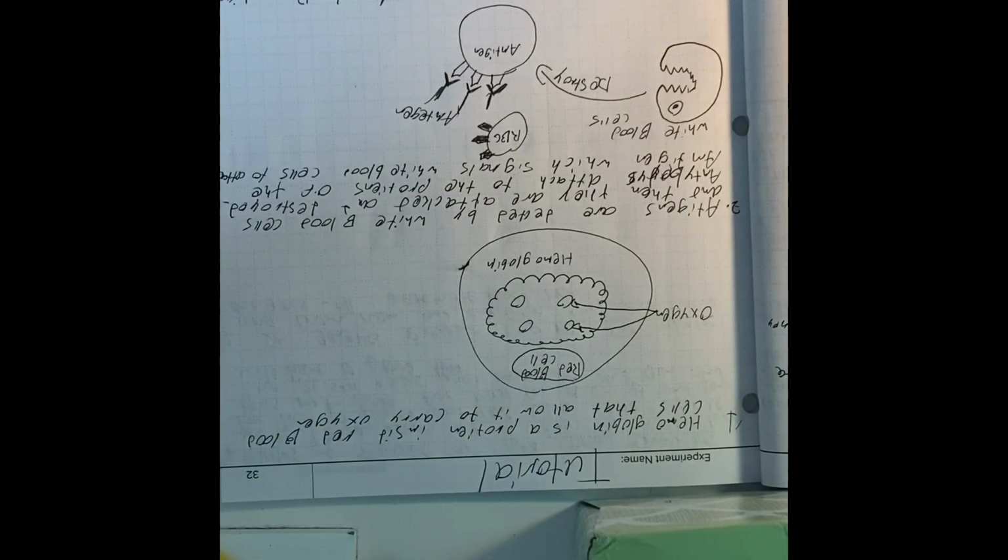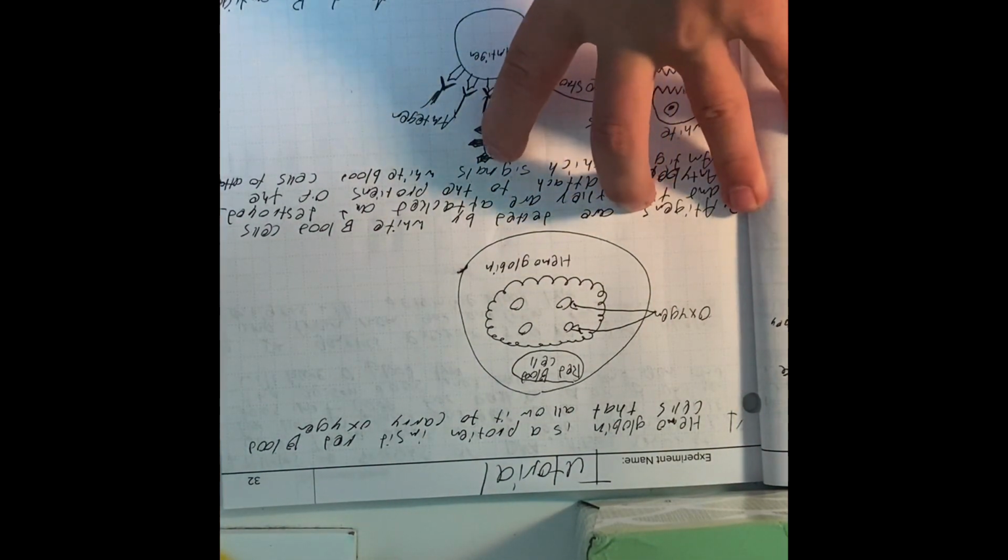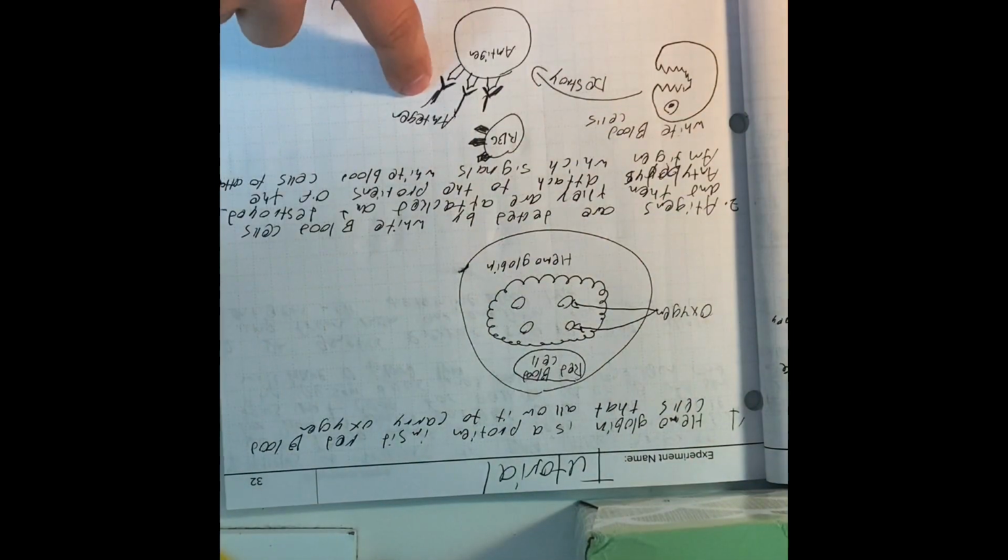Second question. Question 2 is antigens in their interaction with white blood cells. So we have a red blood cell here, and these are its antigens. However, these triangle, delta-looking things are called antibodies.